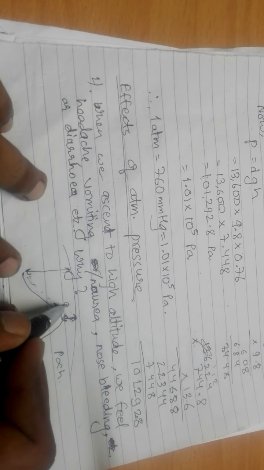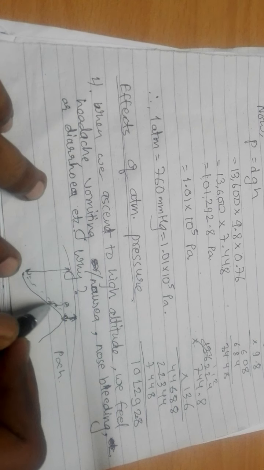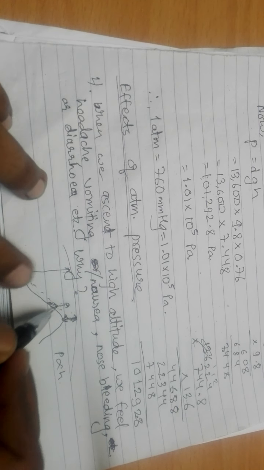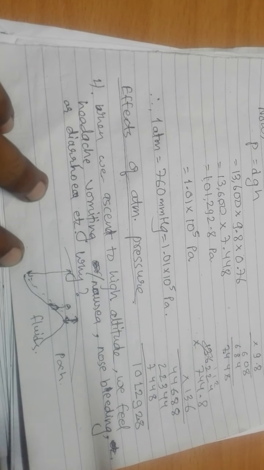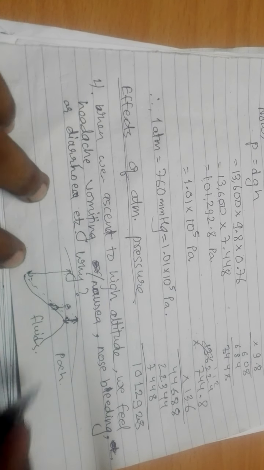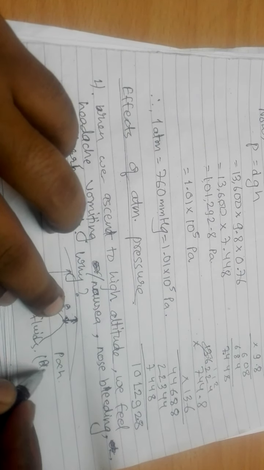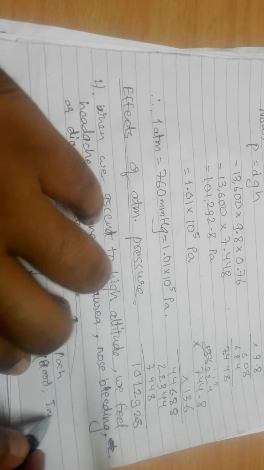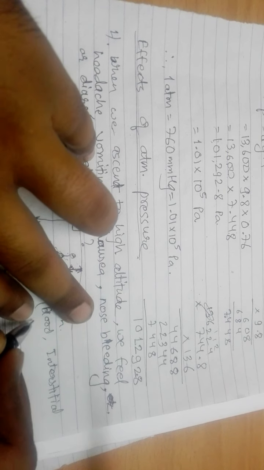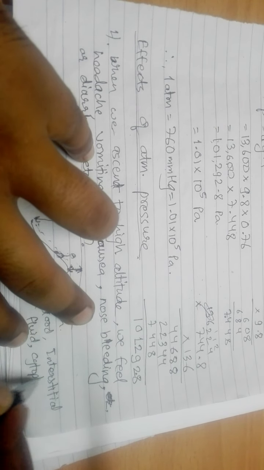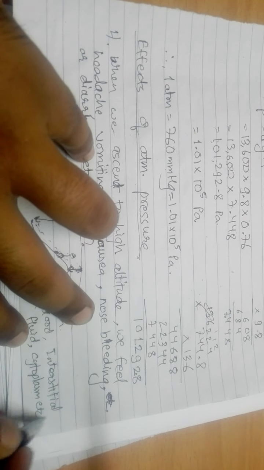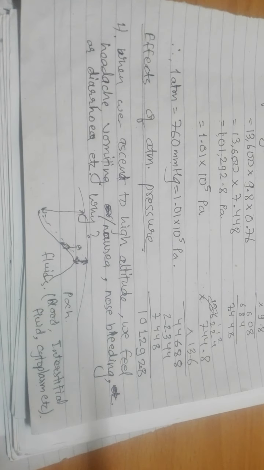But inside your body, several fluids are present, like your blood, interstitial fluid or cytoplasm. There are several different kinds of fluid in your body which also exert pressure.